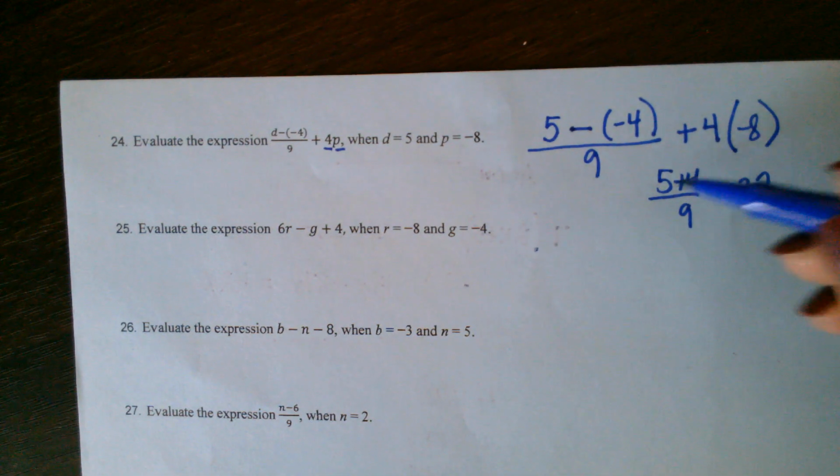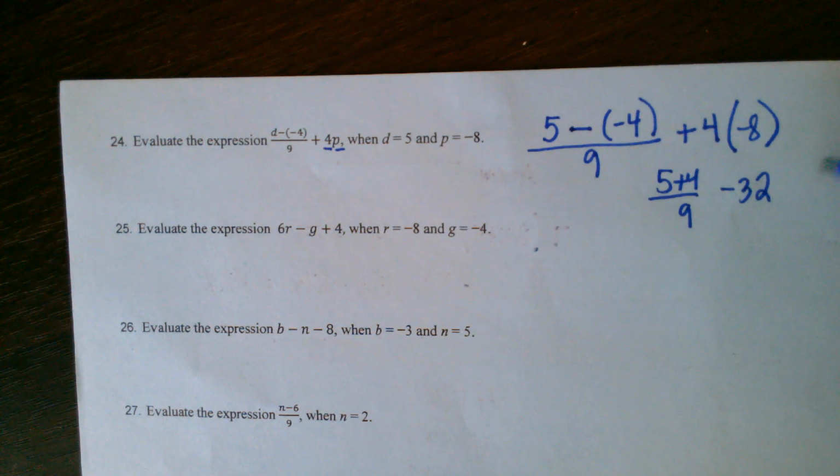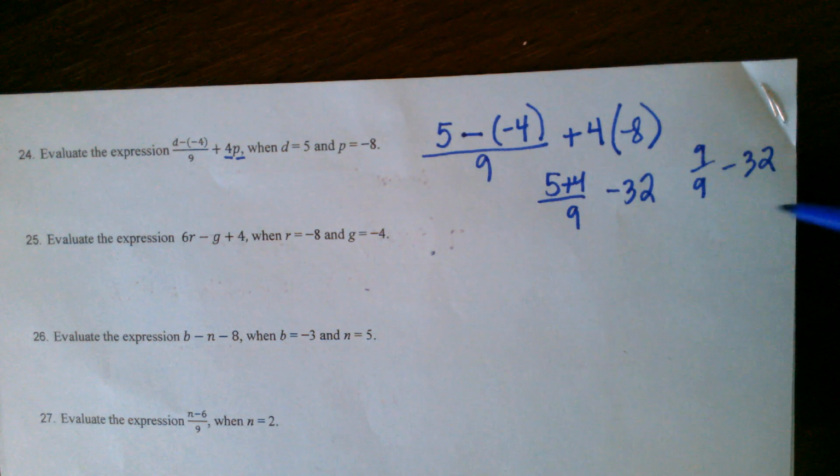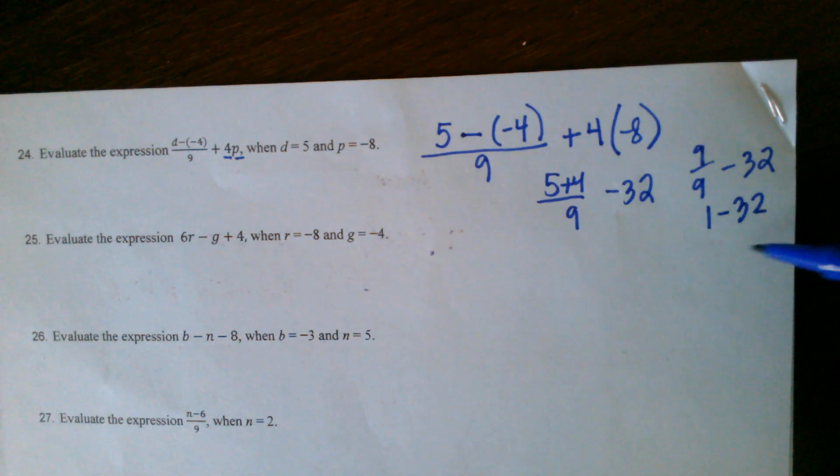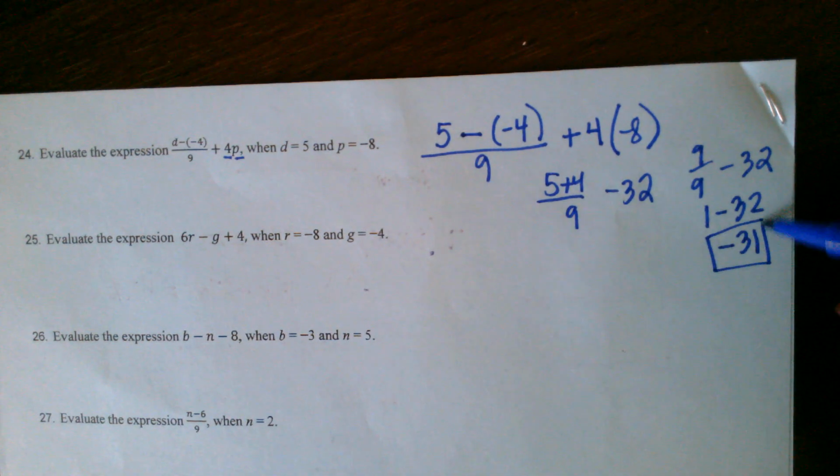I'm going to do my division first. 5 plus 4 is 9. 9 divided by 9 minus 32. Well, 9 divided by 9 is 1. 1 minus 32 is negative 31.